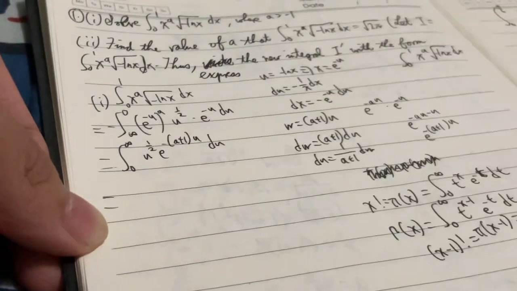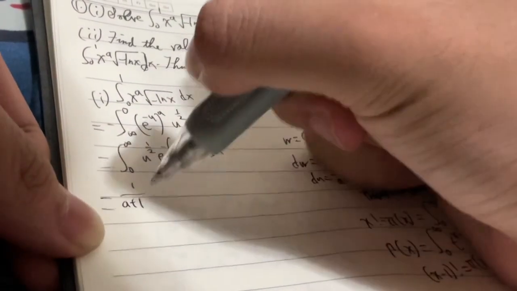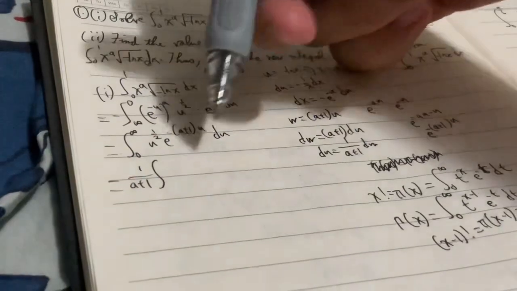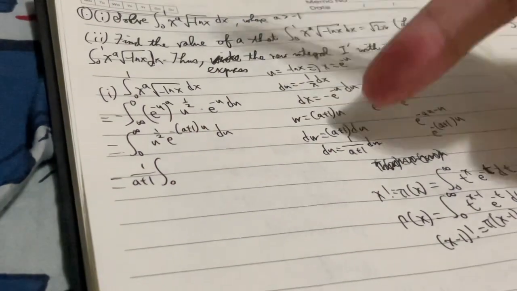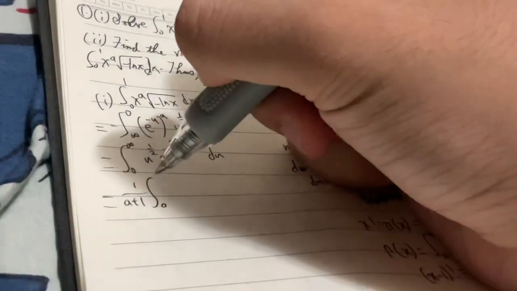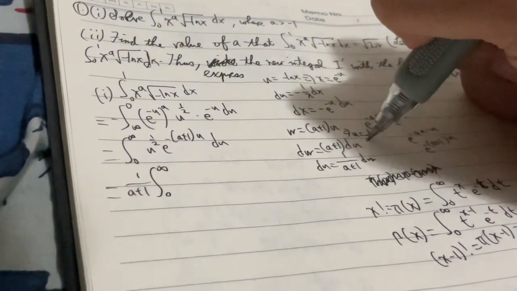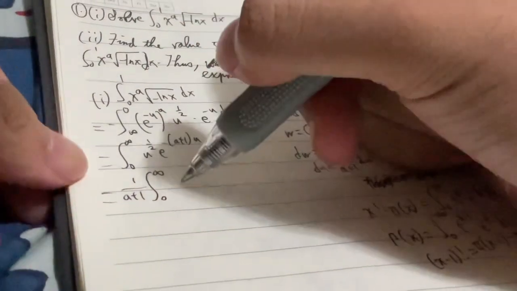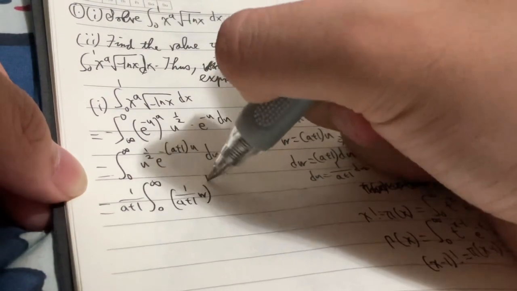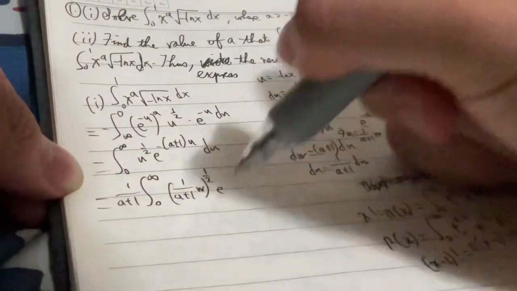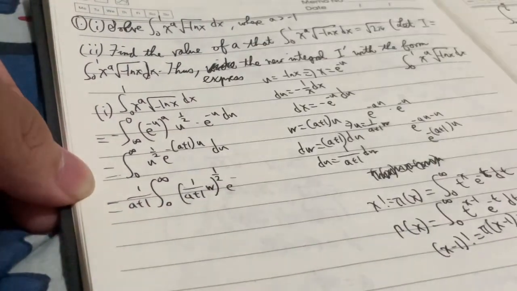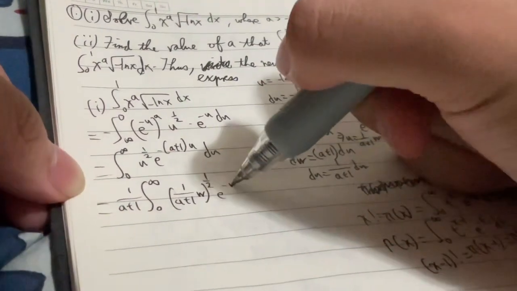So put the constant 1 over a plus 1 in front. 1 over a plus 1 times the integral. So put 0 into it. 0 times anything is just 0. Put infinity, infinity times anything, just put down an infinity. And then what's our u? So u is just equal to 1 over a plus 1 w, right? So u will be equal to 1 over a plus 1 times w raised to 1/2 power, and then times e power of negative a plus 1 times u, which is just equal to w.